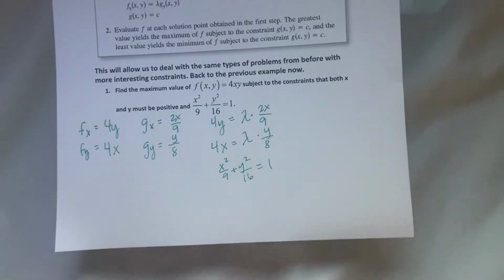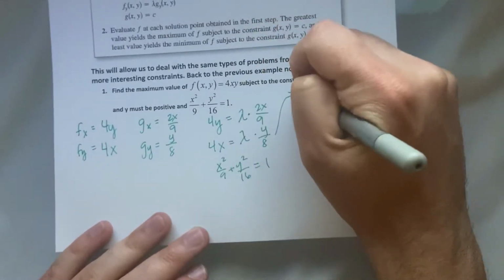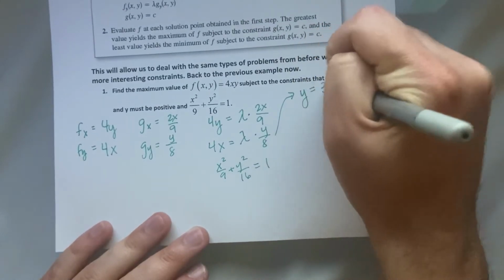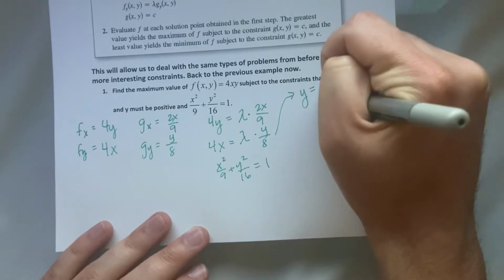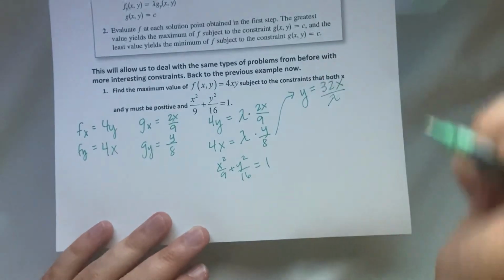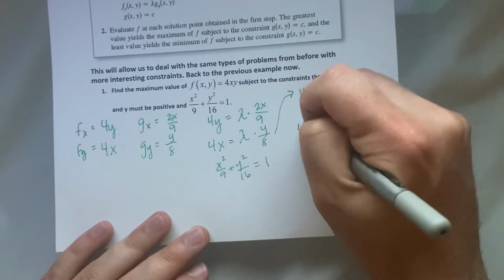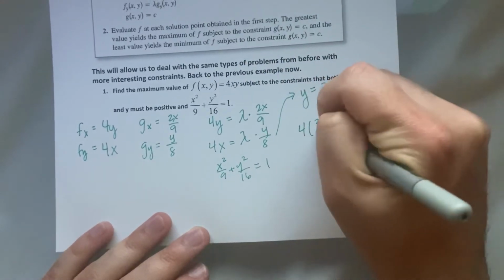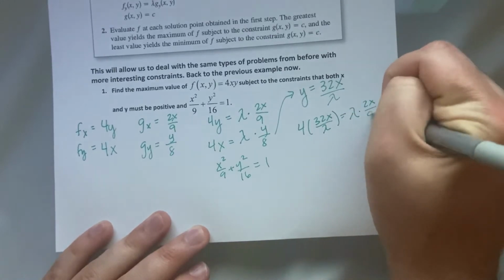I'm going to solve the second one for y. Multiply the 8 lambda to the other side, so y equals 32x divided by lambda, and substitute it in for my y over here. So 4 times 32x over lambda equals lambda times 2x over 9.